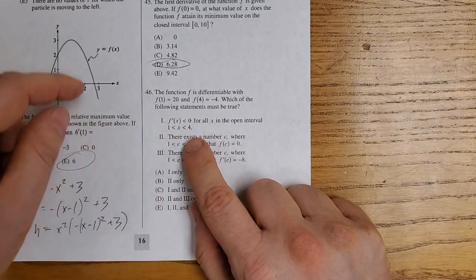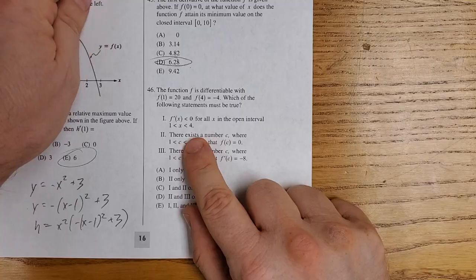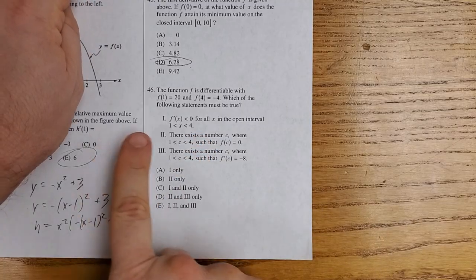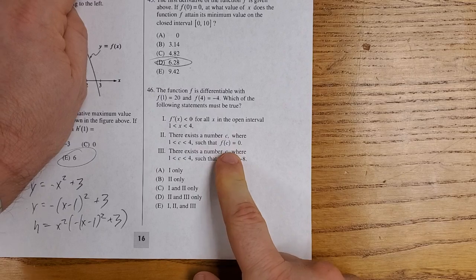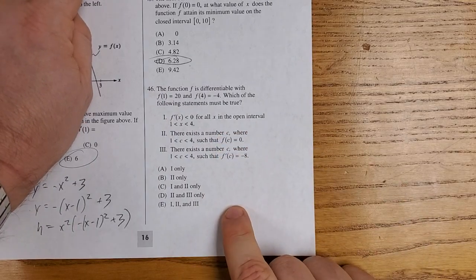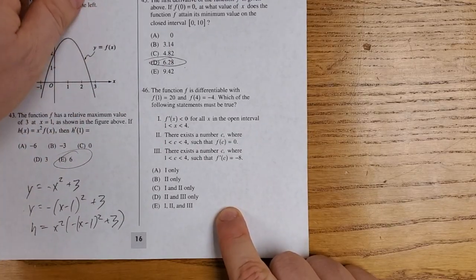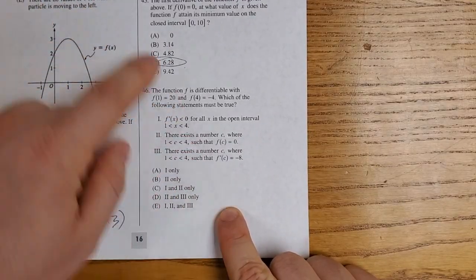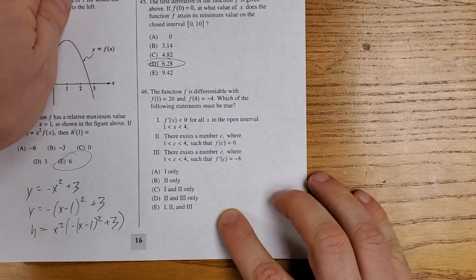So at x equals 1, we're starting up here at 20, and at x equals 4, 3 steps of x further on, the y value is way down at negative 4. So to get from here to here, is the graph always headed in a downward direction? And yeah, it might be.